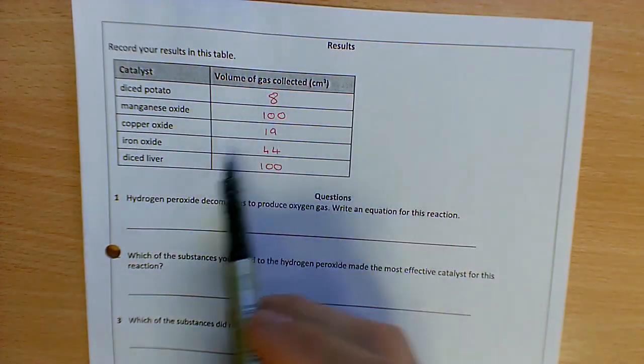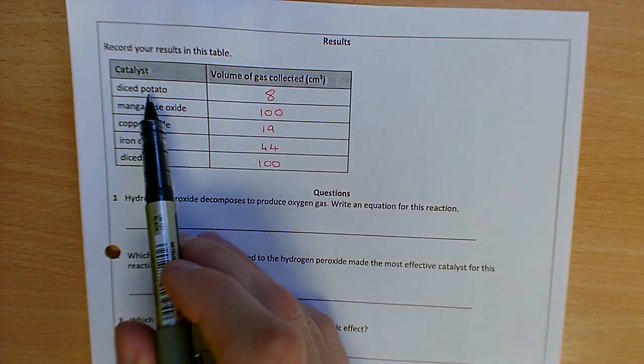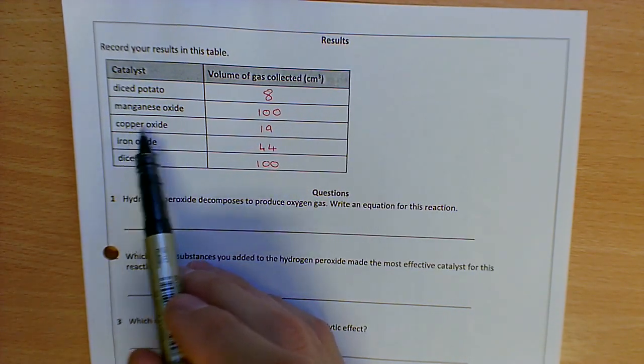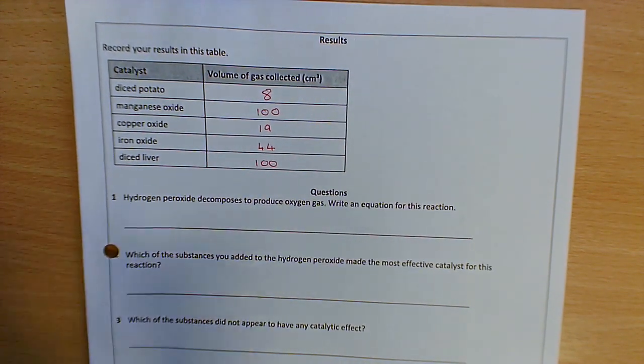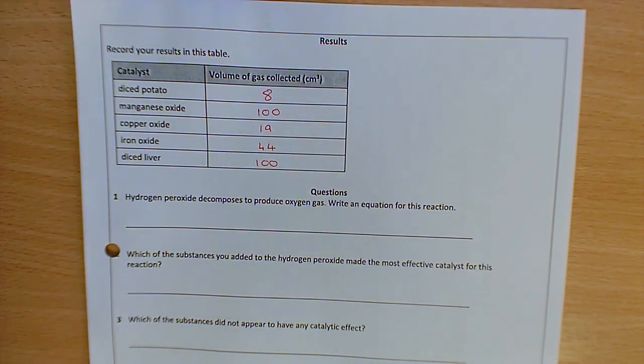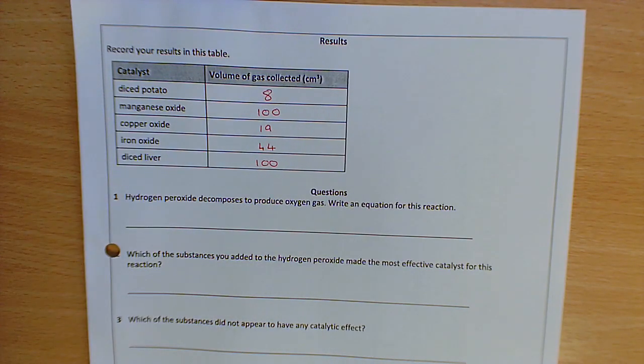So these are the results from our different catalysts. So we would use potato, manganese oxide, copper oxide, iron oxide, and some liver. Okay, this isn't a typo. We really are going to use potato and liver. So the first question is, hydrogen peroxide decomposes to produce oxygen gas. Write an equation for this reaction.